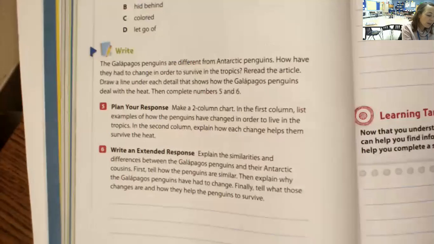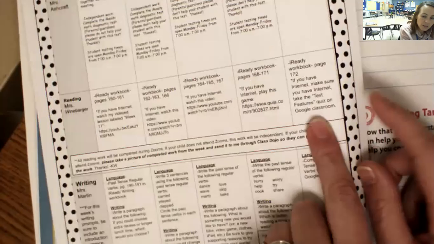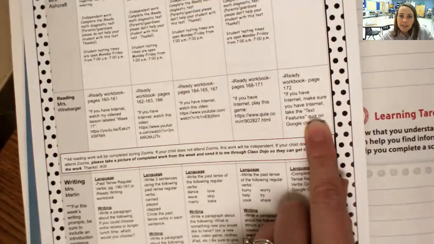And then also on Friday, there is a quiz on Google Classroom called Text Features, and it is under classwork. Week 17, you're going to see all the links for this video, for those other activities, plus the quiz is going to be there for you to take if you have time, if you have access to Google Classroom, okay?